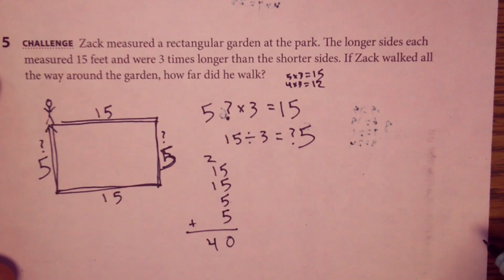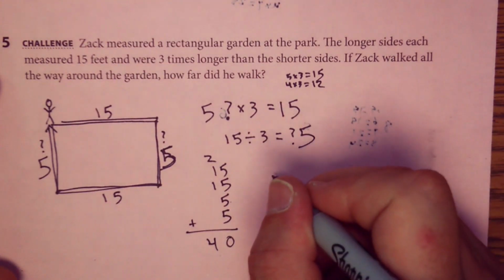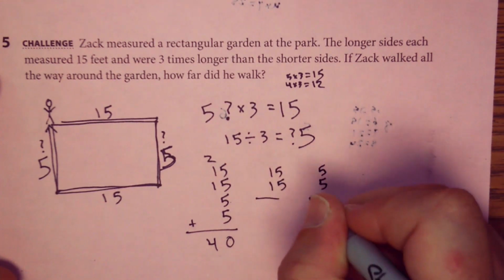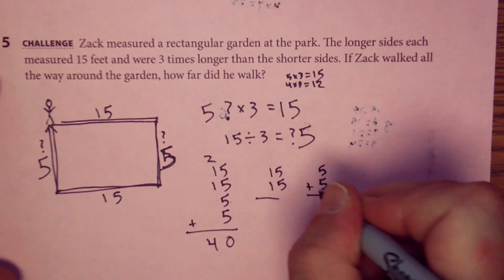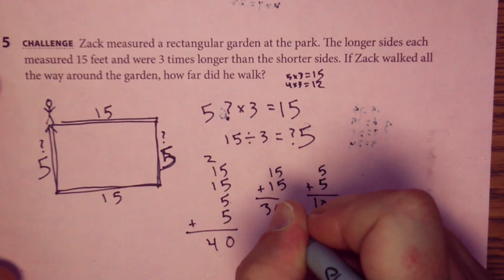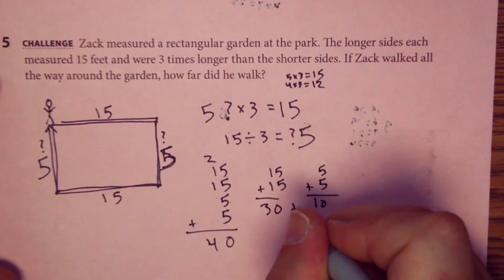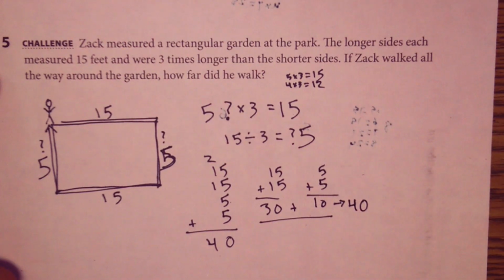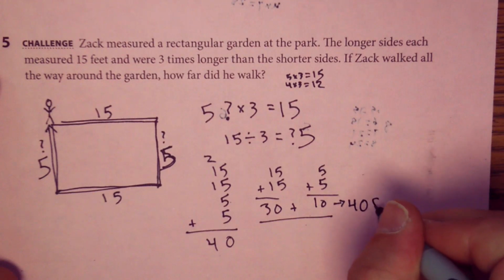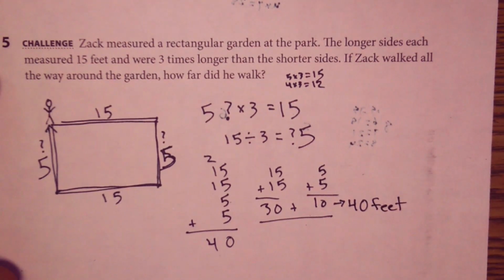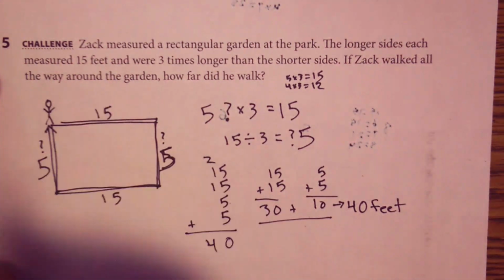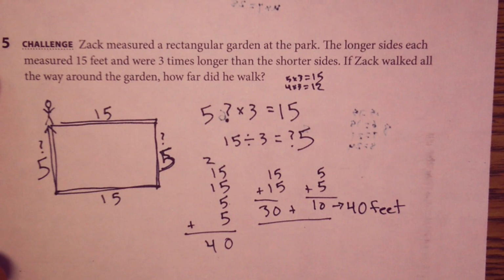I could get 40. Sometimes you can make a lot of mistakes along the way. Maybe I do 15 and 15, 5 and 5. Okay? And I get 5 plus 5 is 10. 15 plus 15 is 30. Well, 30 plus 10. That's pretty easy to add. 40. We must make sure we label 40 what? Feet. Where did I get that answer? Measured 15 feet. So we know that our measurement, our units of measure, are feet.